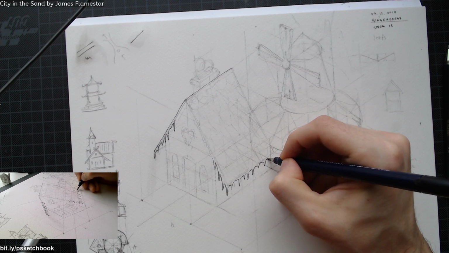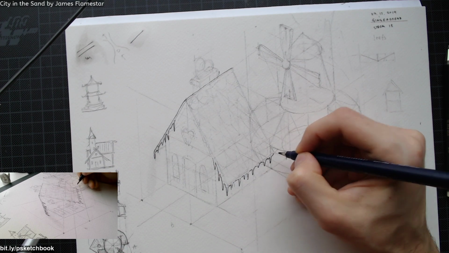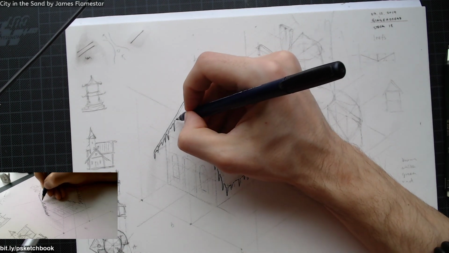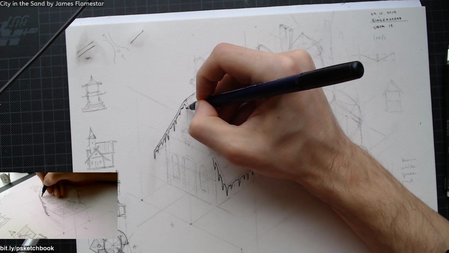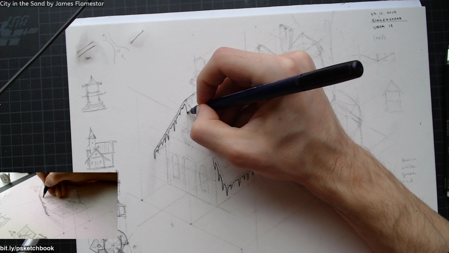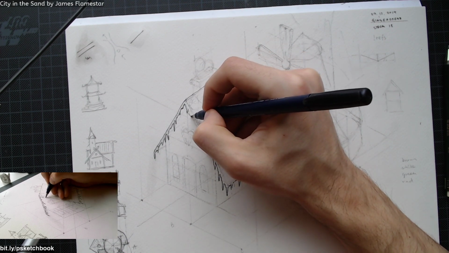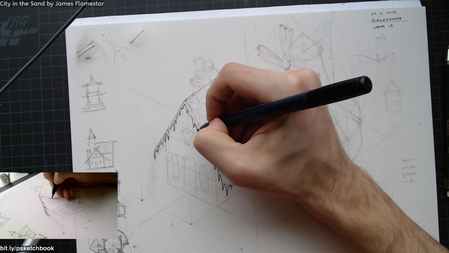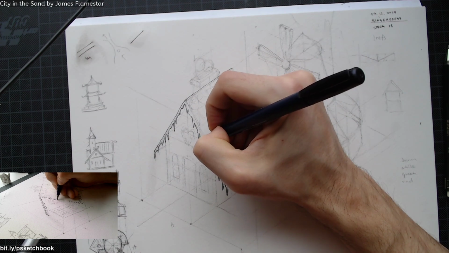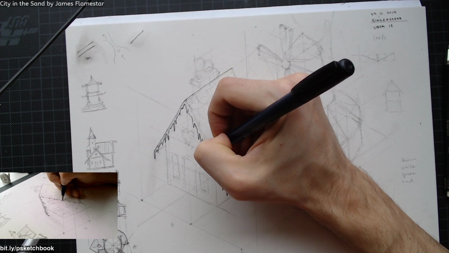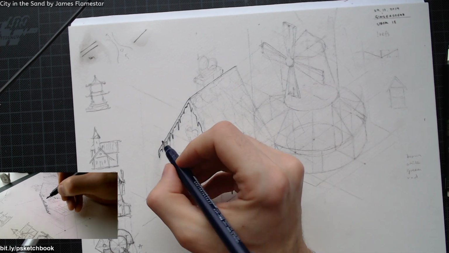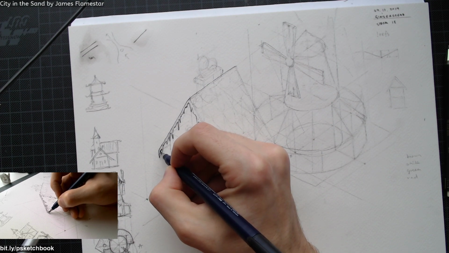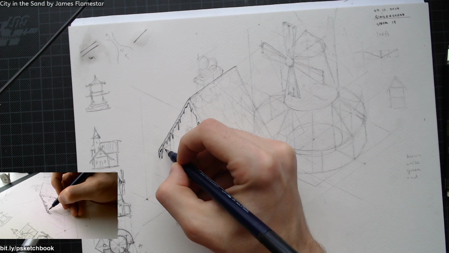Just trying to make them a little bit different from one another, but at the end of the day they're all going to be different anyway, because it's really hard to draw something super identical. Alright, so we have our first layer of glaze.